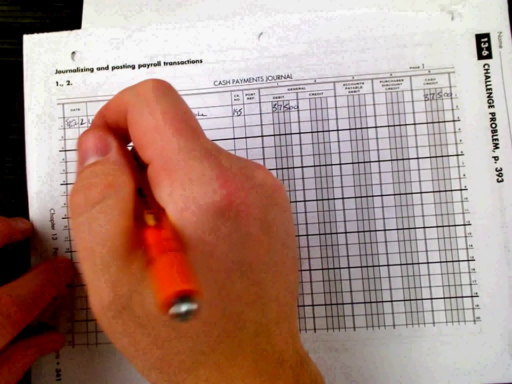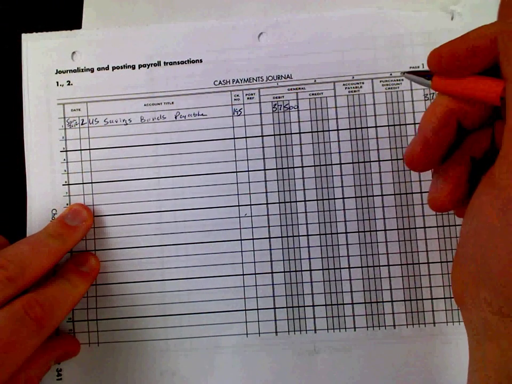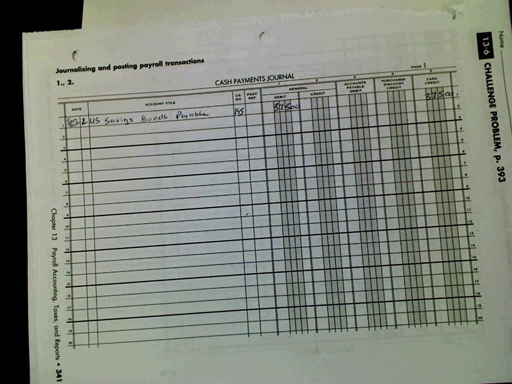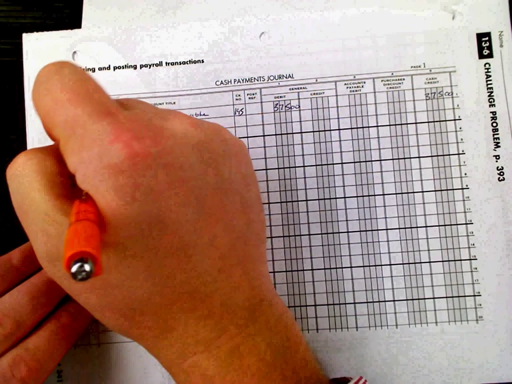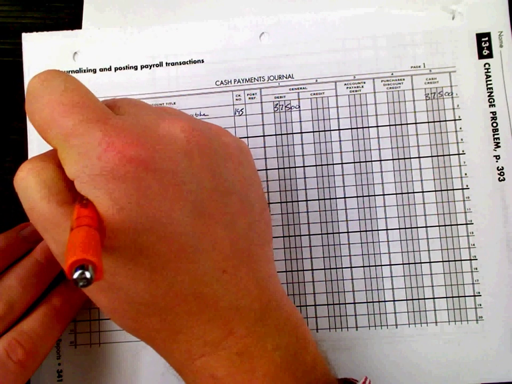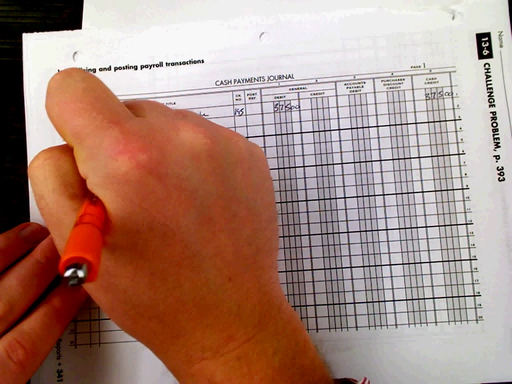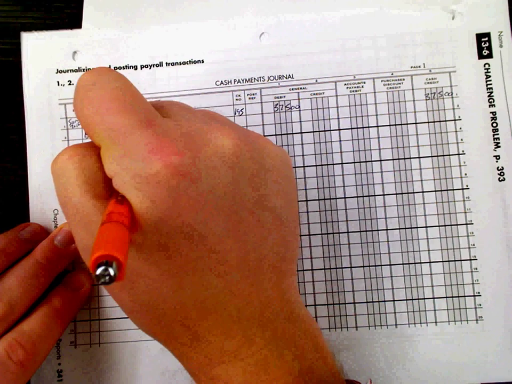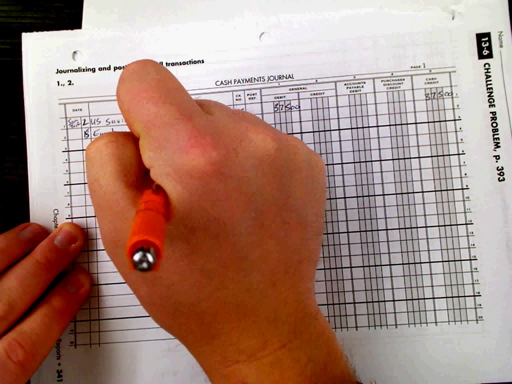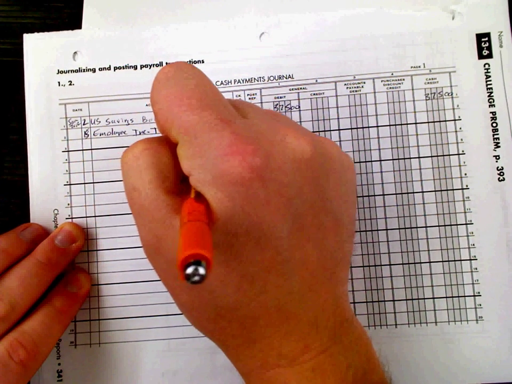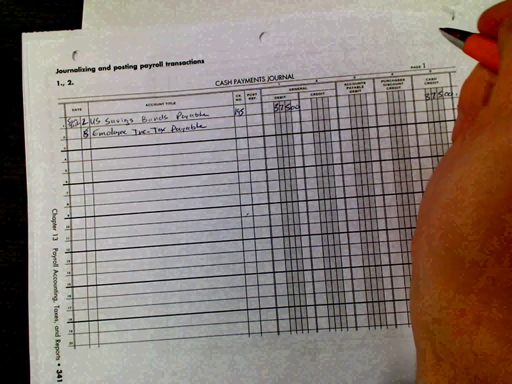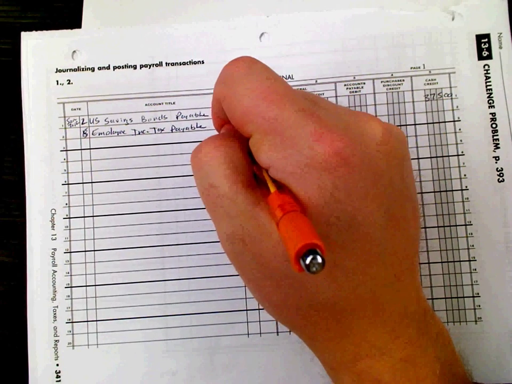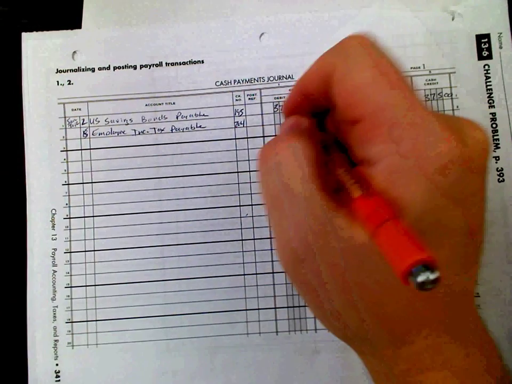So on the, what is it, 15th? On the 15th, employee income tax payable, 204, $1292.